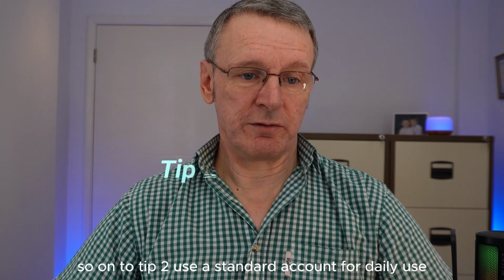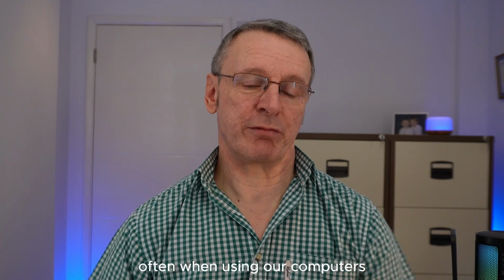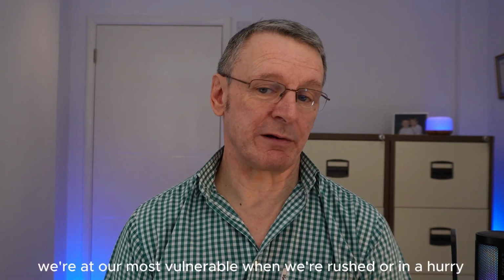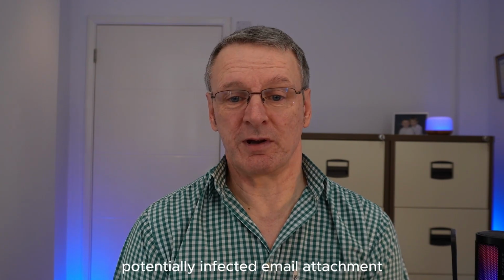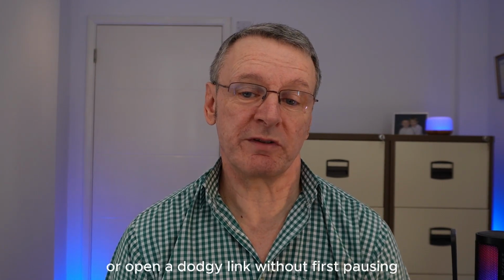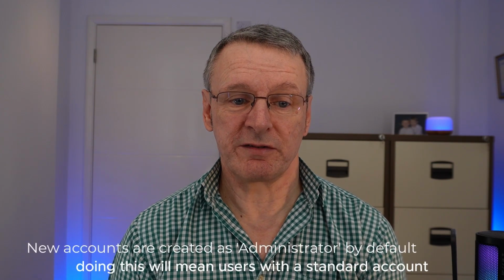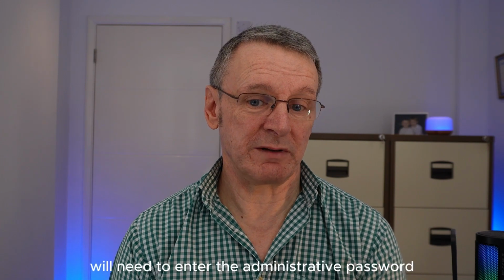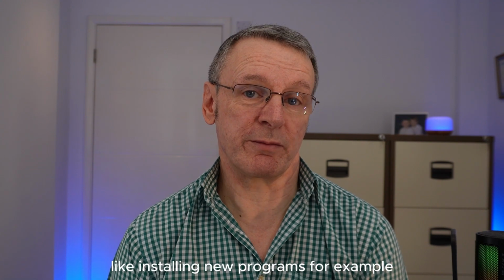Very, very easy. So on to tip 2, use a standard account for daily use. Often when using our computers, we're at our most vulnerable when we're rushed or in a hurry. This means we may accidentally click on a potentially infected email attachment or open a dodgy link without first pausing to consider whether it's the right thing to do. To increase your account security, you can change the account type from administrator to standard. Doing this will mean users with a standard account will need to enter an administrator password to make any changes to their computer, like installing new programs, for example.